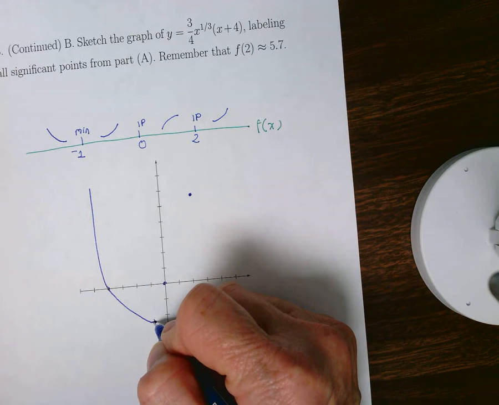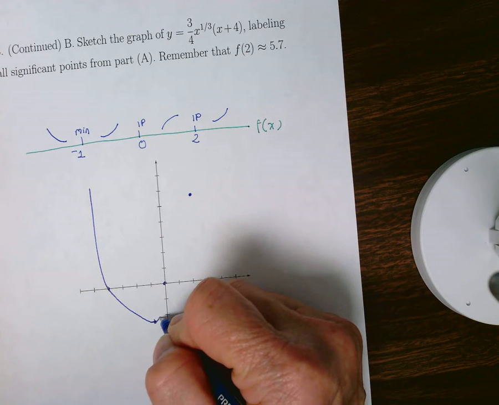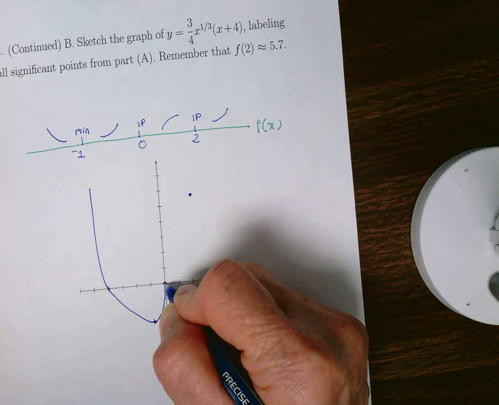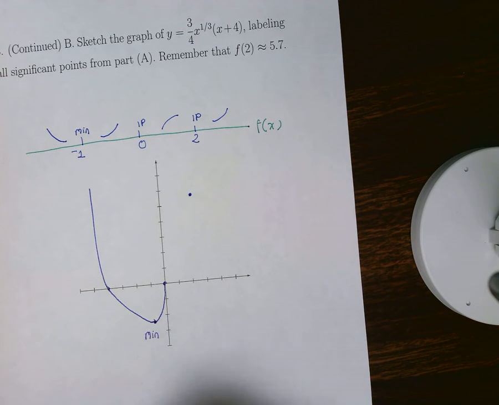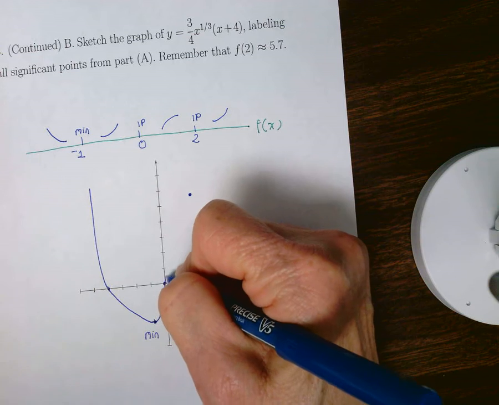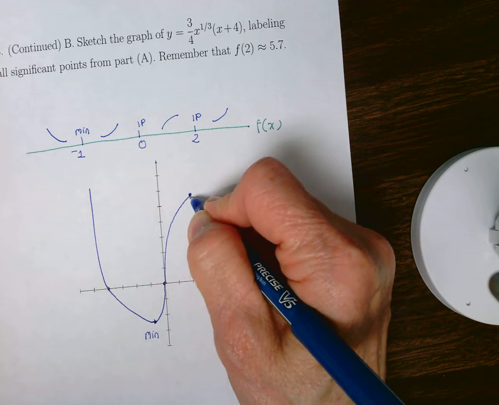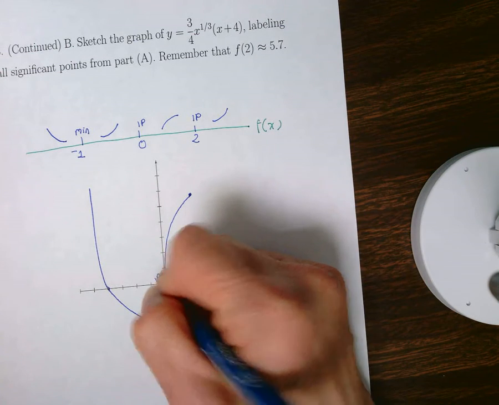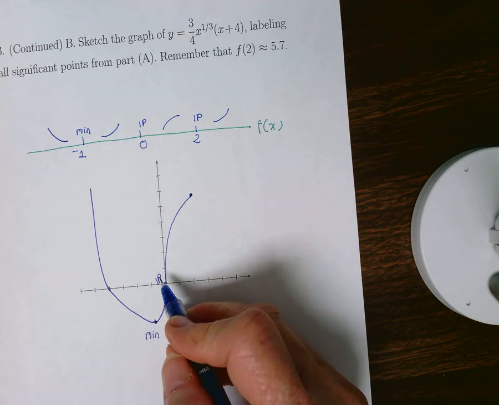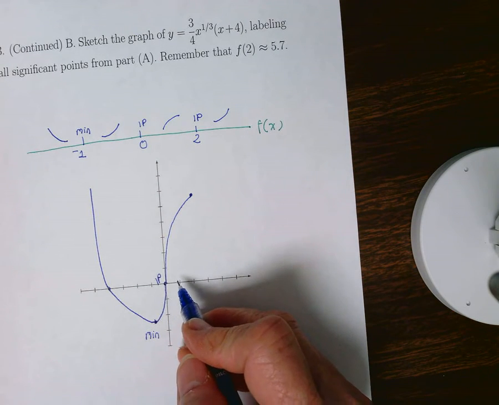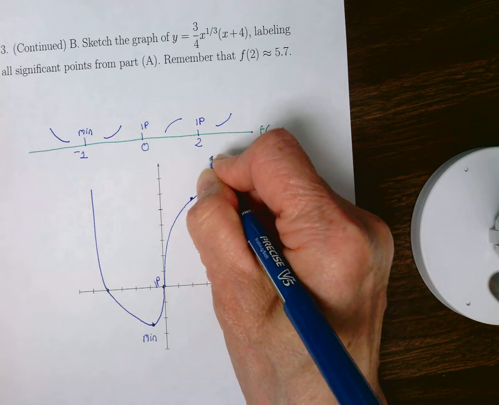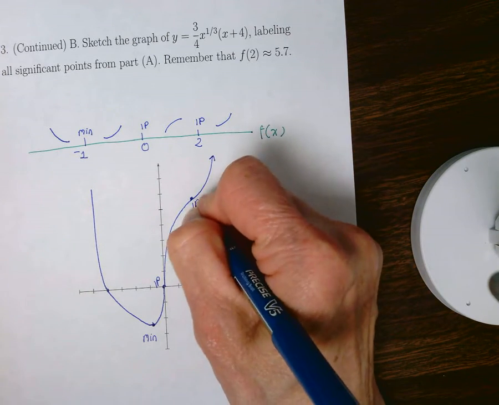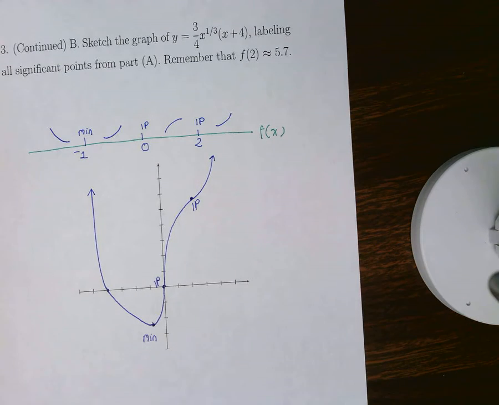But then we see at -1, we're going to start increasing. So there's our min. And then what happens at 0? Swap of concavity. Be sure to label this as an inflection point because sometimes it's hard to see exactly where that occurs. And then at 2, turns around, change of concavity again, and we get our graph very easily.